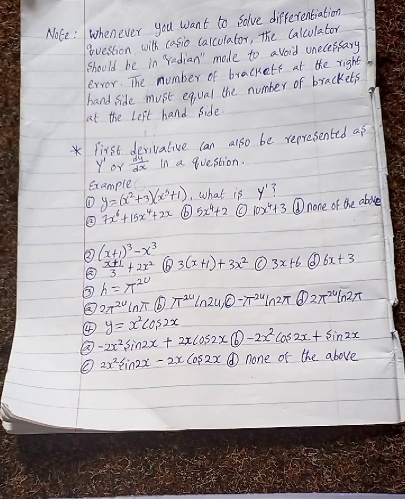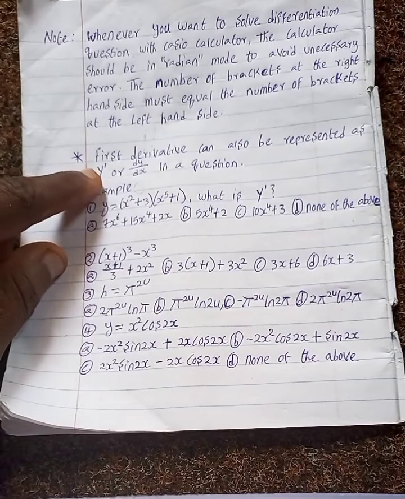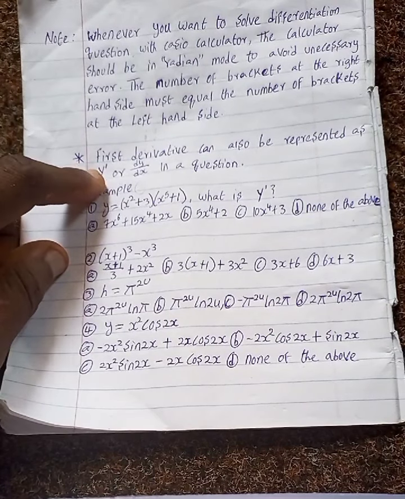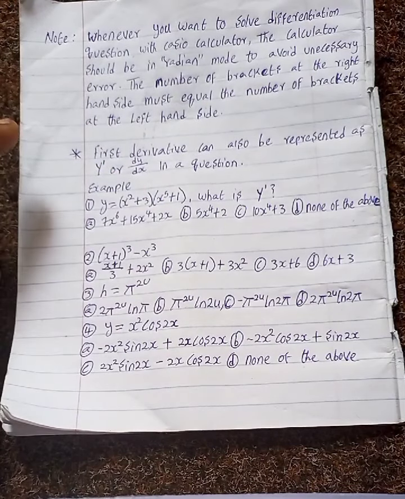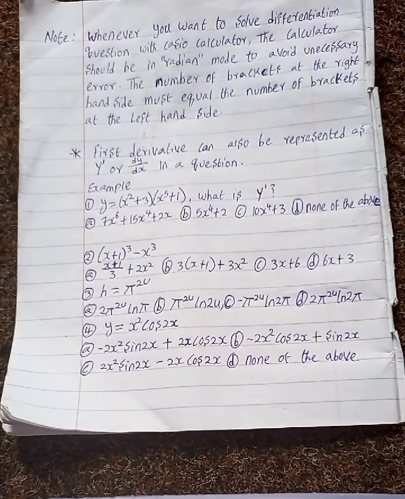And also, we should not forget, first derivative can also be represented as y prime, which is this you see here, y prime, or as dy/dx. Understand? So in case you see it as y prime or dy/dx, then you know that you are asked to find the first derivative.